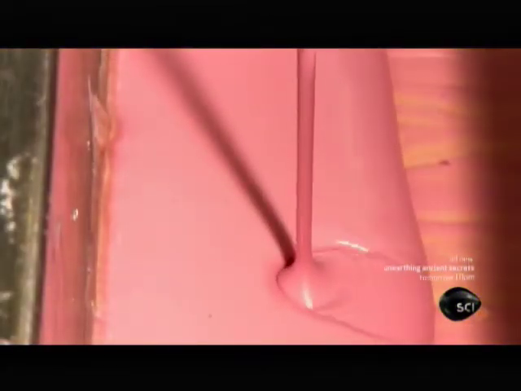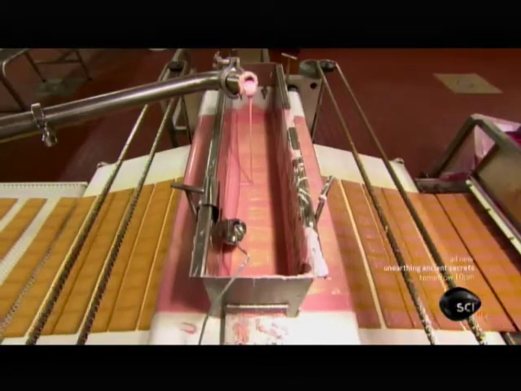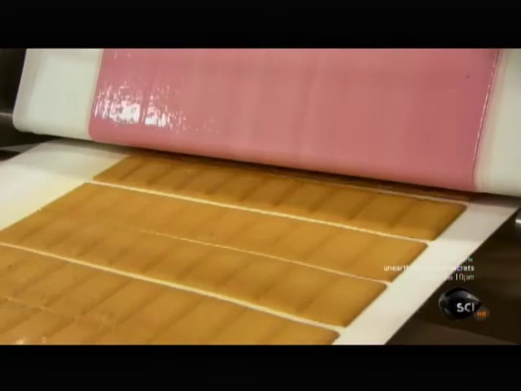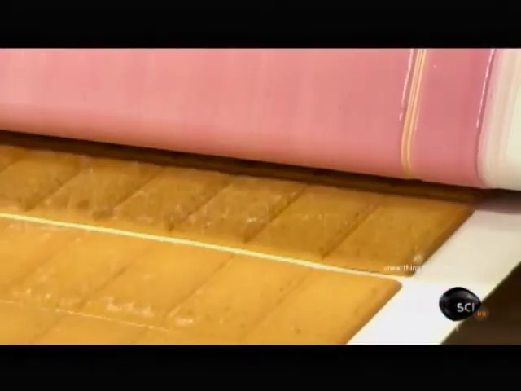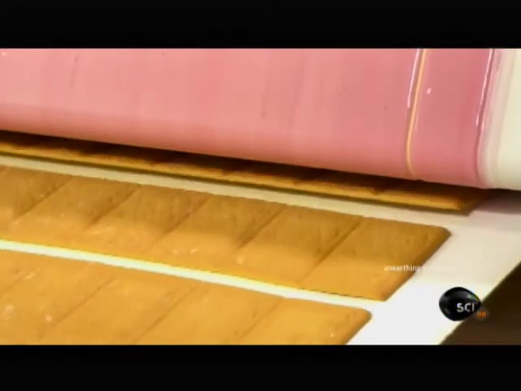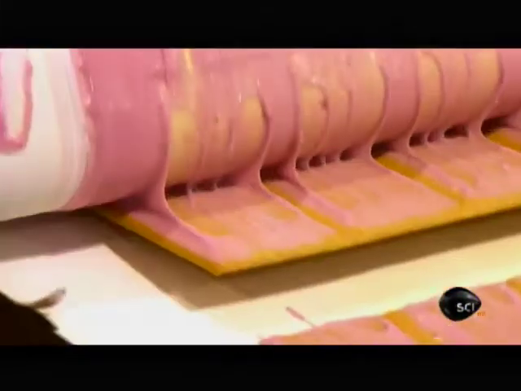Fresh out of the mixer, the pink frosting now flows onto a revolving belt that spreads it onto the toaster pastries at just the right thickness. They've added a bit of starch to the icing. And it's this starch that allows the icing to harden and set, so it won't melt and drip into the toaster during toasting.